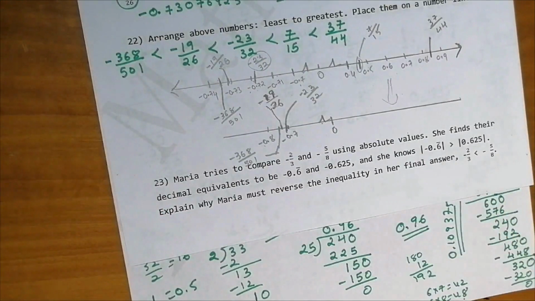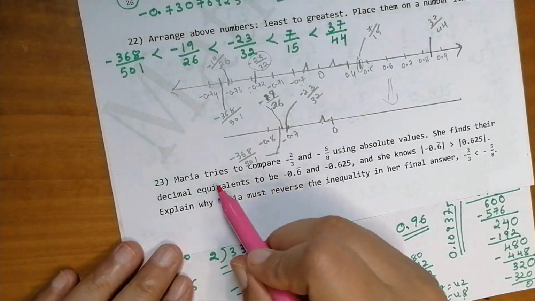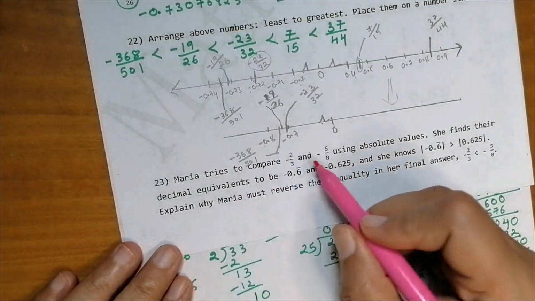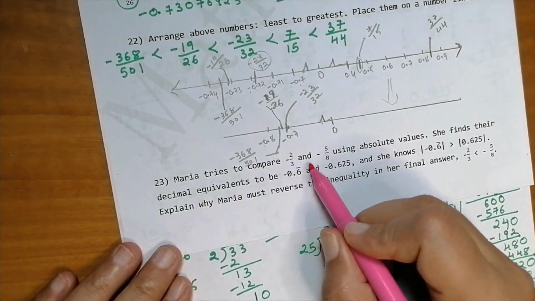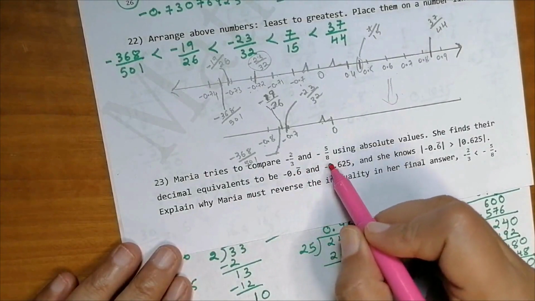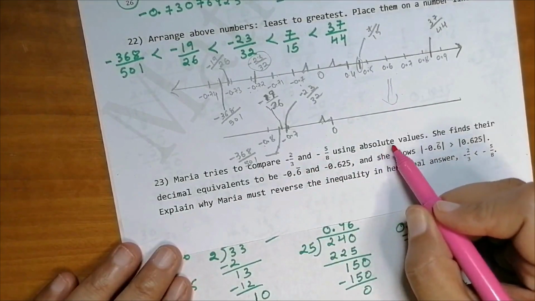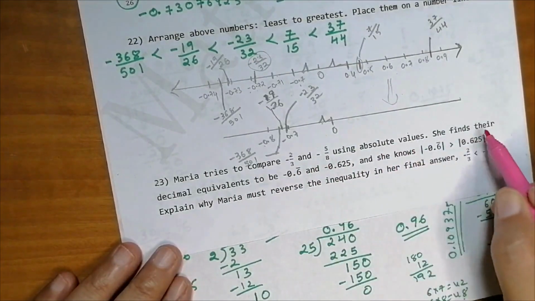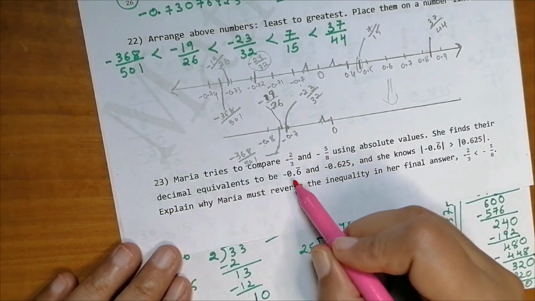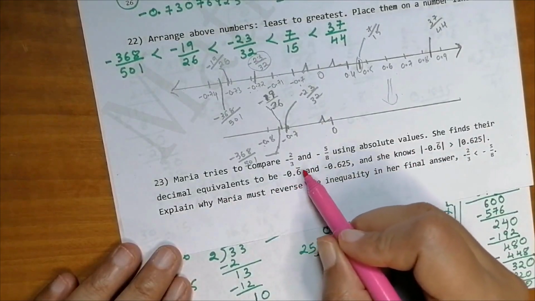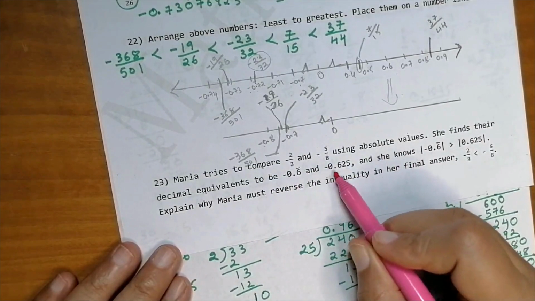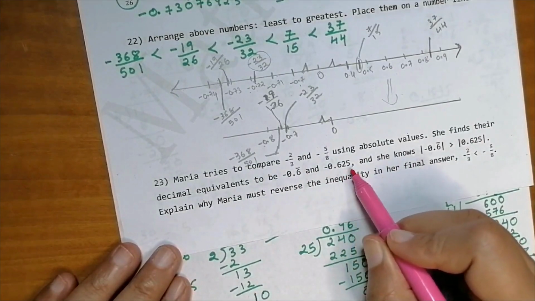Now we are on the last sum, and then we're done with the chapter. Wow, that was really quick and fast. So let's read this question. It says Maria tries to compare minus 2 over 3 and minus 5 over 8 using absolute values. She finds their decimal equivalents to be minus 0.6 with a bar on 6 and minus 0.625.